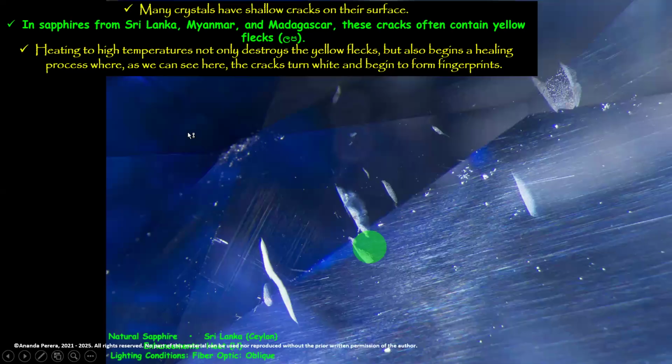We are moving on. What is here? Natural sapphire, but heated. Enhancement is heated. Lighting condition here is fiber optic oblique. Then look at the internal picture. Many crystals have shallow cracks on their surface. In sapphires from Sri Lanka, Myanmar, and Madagascar, these cracks often contain yellow flecks.